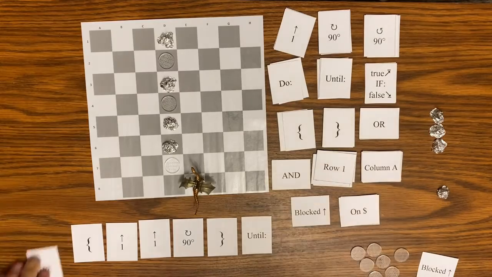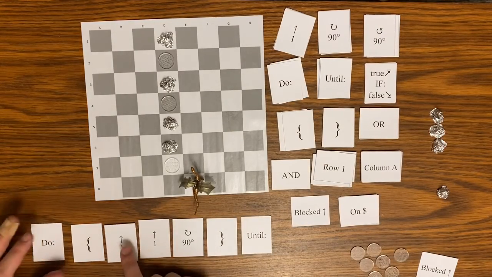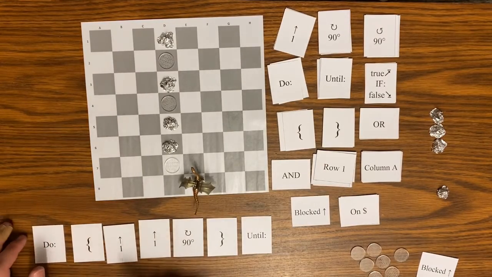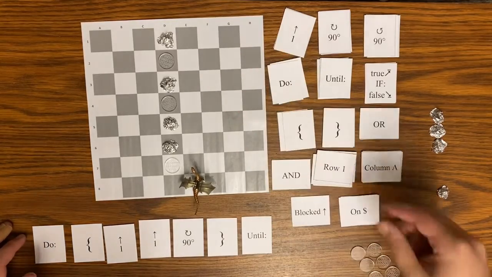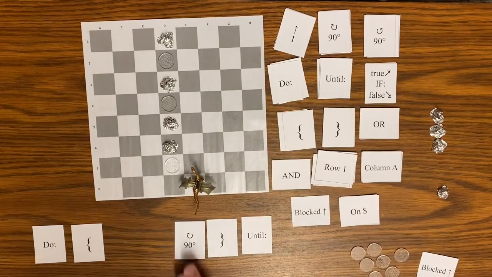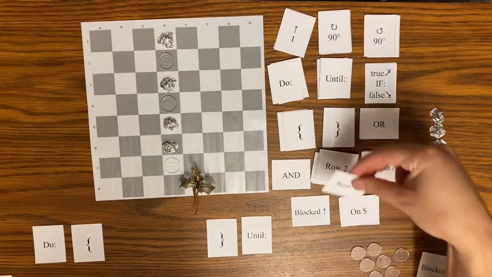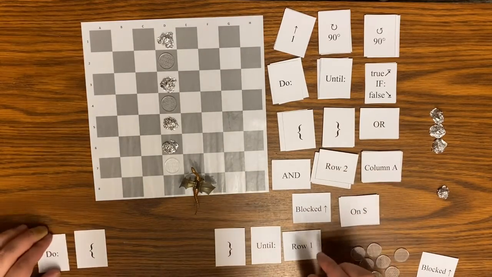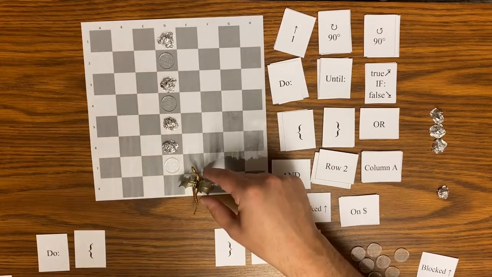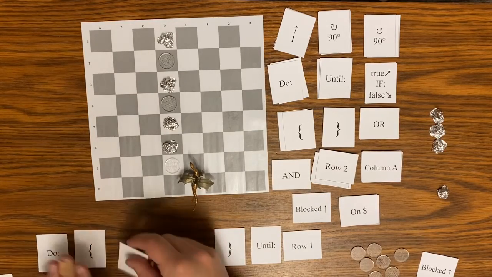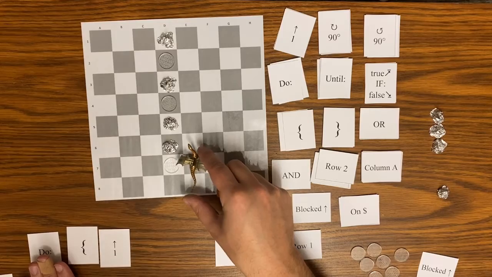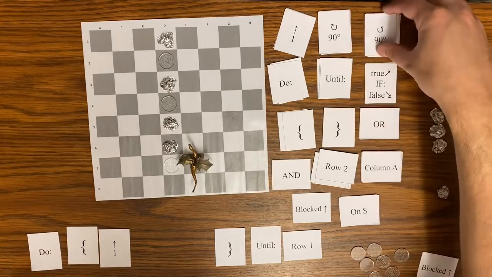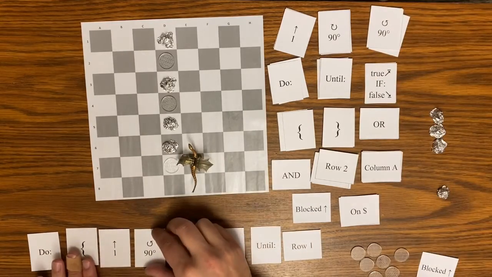So what we know is we want him to keep doing something until eventually he's going to end on row 1. So we want a do until row 1. We know we want that much. Now, he's going to keep moving forward. We want him to move forward, but then we want him to do something else. He's going to move forward, and then we want him to turn counterclockwise.